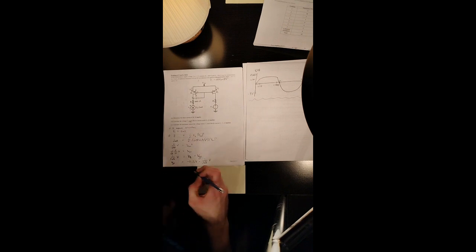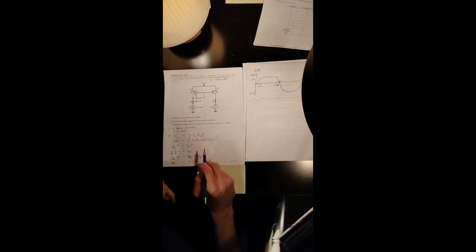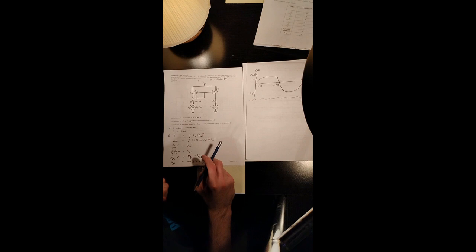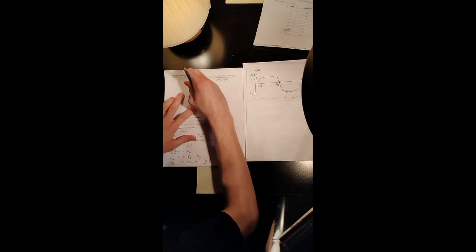And then, let's make sure that's true. Wait, no, that just makes VG and VGS the same node. So that's no good. I'm assuming it's the other way then.